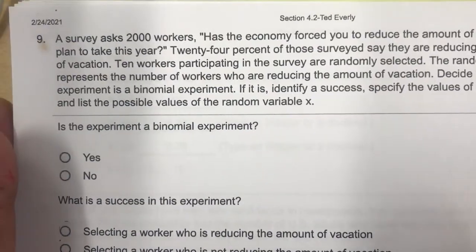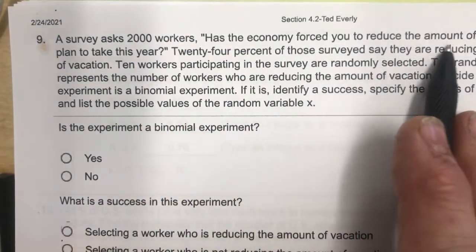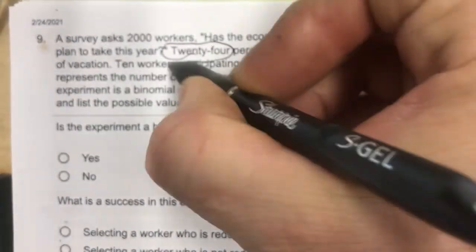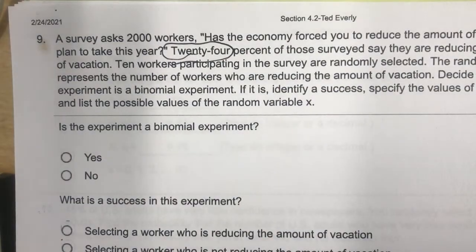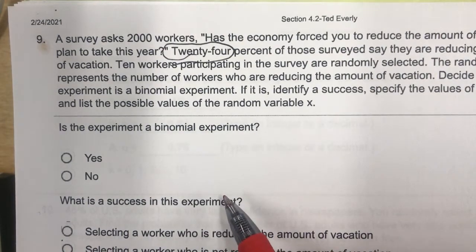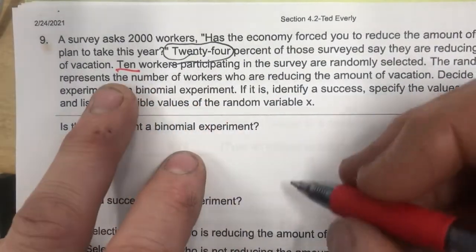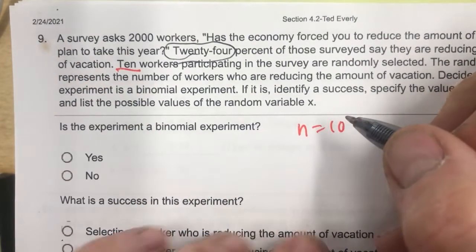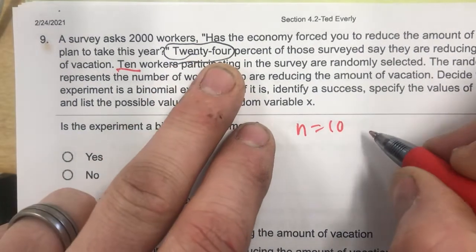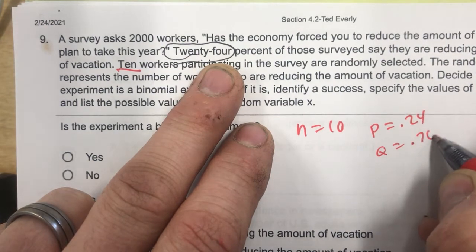Number 9. A survey asked 2,000 workers, has the economy forced you to reduce the amount of vacation you plan to take this year? Well, 24% of those surveyed say yes. They are reducing the amount of vacation. 10 workers participating in the survey are randomly selected. So there you go, right there. We see n is 10 because they're selecting 10. 24%, p is 0.24. q, 1 minus that, is 0.76.